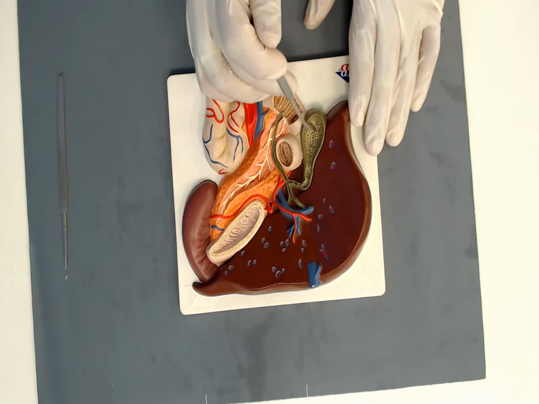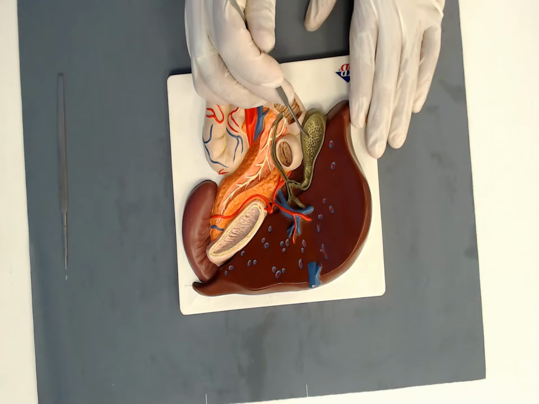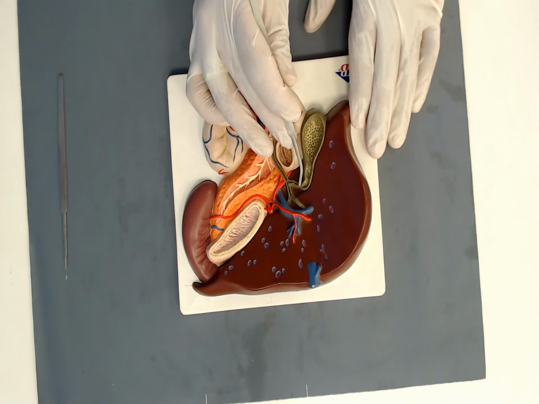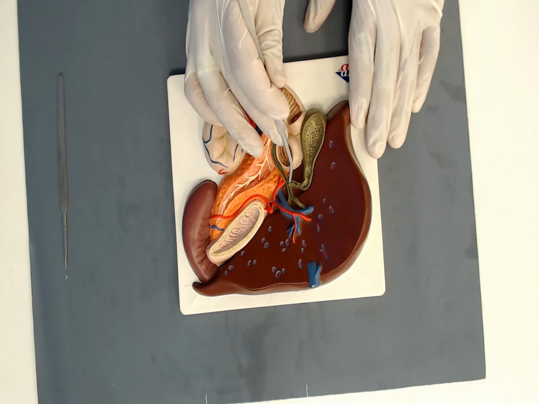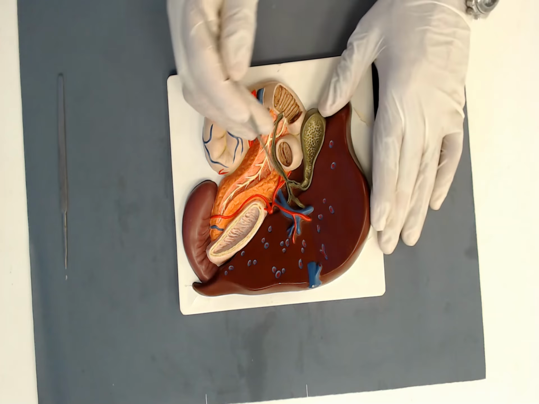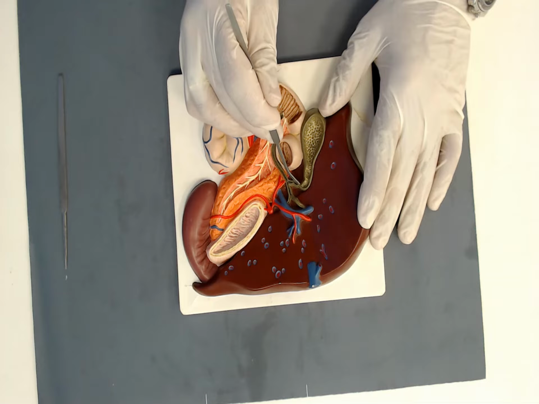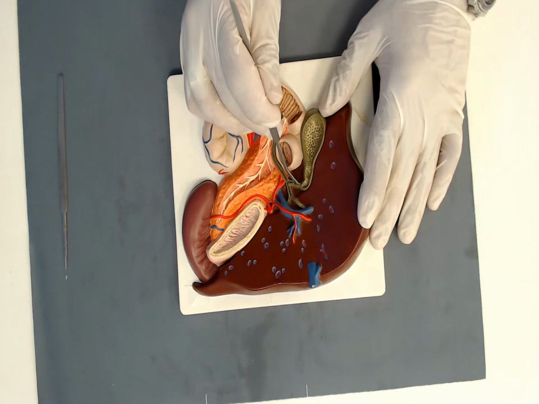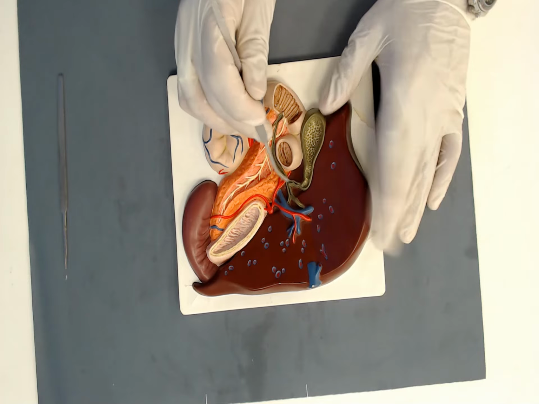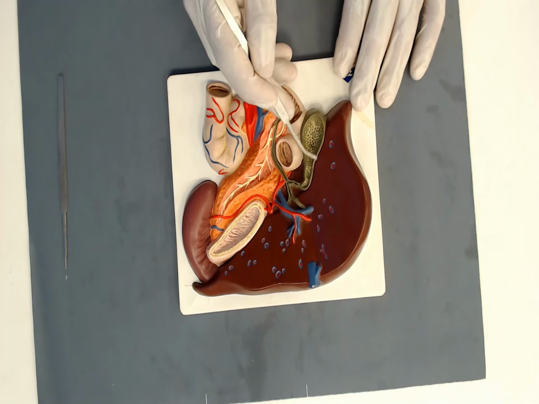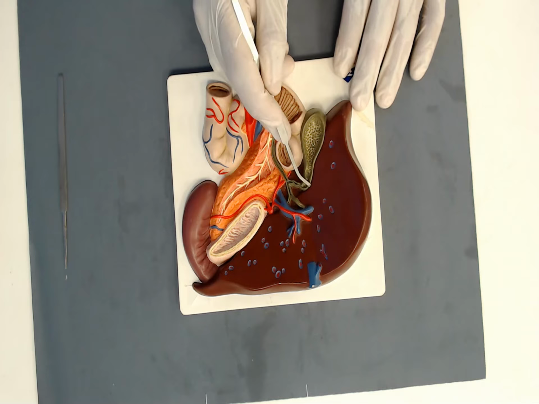Look at the internal surface of the gallbladder. It's like honeycomb shape because of the folding of mucosa inside it. So this is the fundus, body, neck, and this is the cystic duct. Look at the valve here, which is like a mucosal fold in the cystic duct, and this is the smooth part of it anyway. So look at the relation of the gallbladder to the visceral surface of the liver.